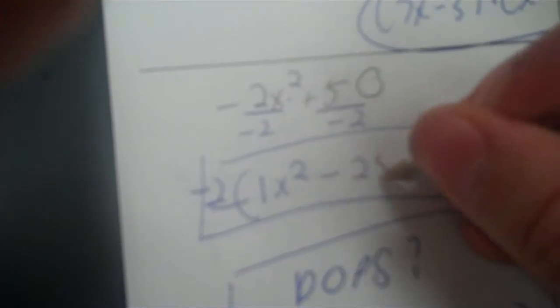Pretty sure you can divide those both by 2. So -2, now don't be lazy, underline and put -2. So that's going to be 1x to the second minus 25. Now let's see if you have a DOPS. So you have a minus, so that's possible.